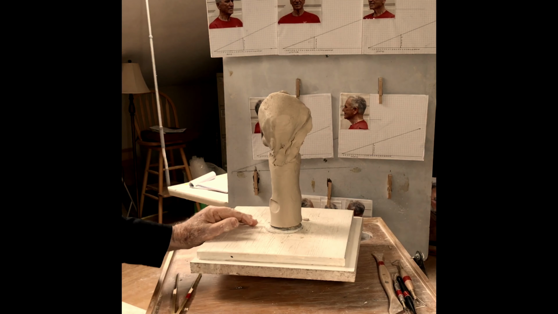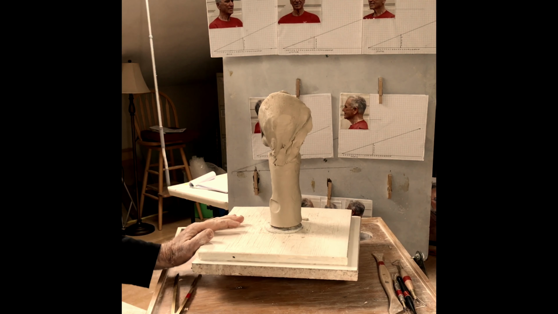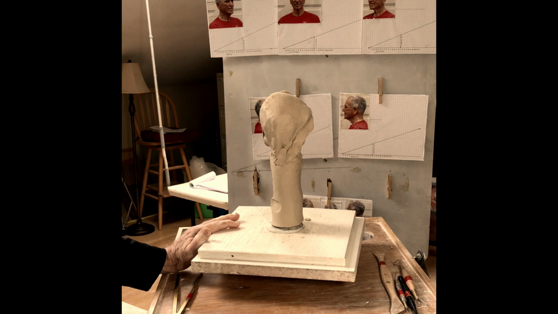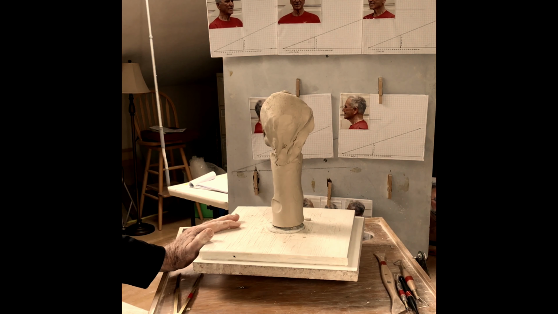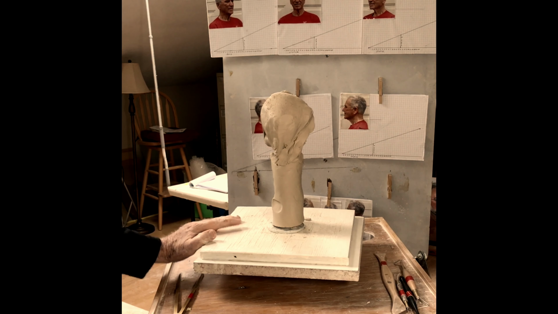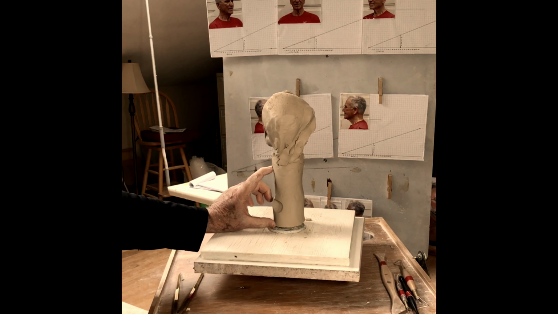And I will continue to do this until we have a basic form for a skull, with approximately 5 inches allowed for the neck. From this point on, clay is added or subtracted until we obtain a primitive head and chest.